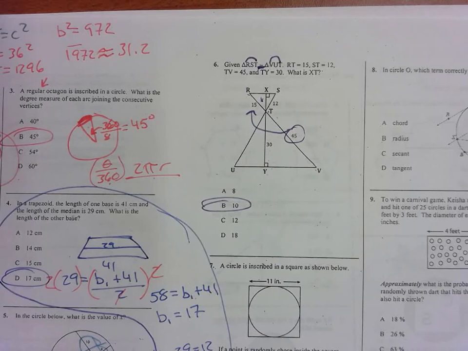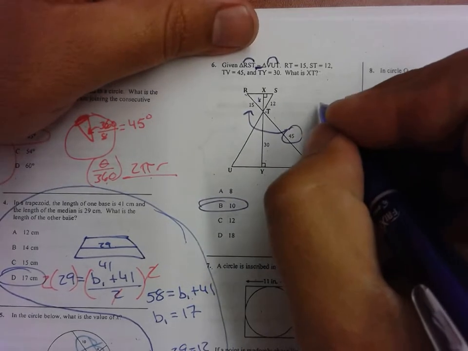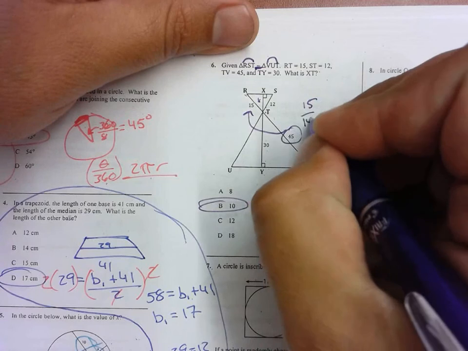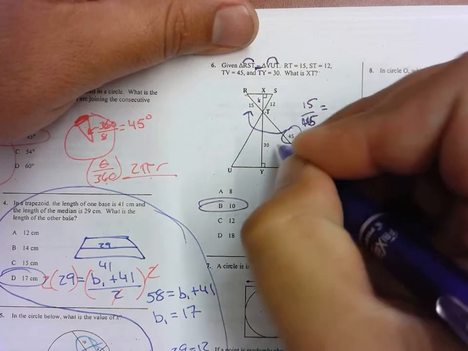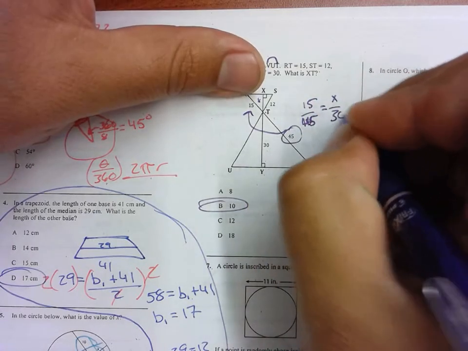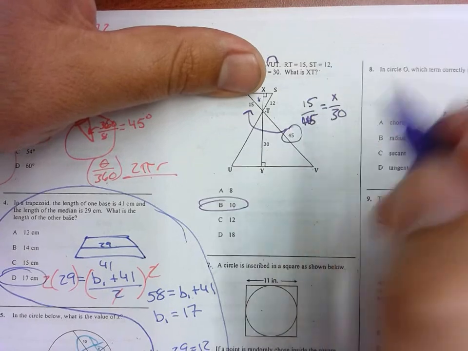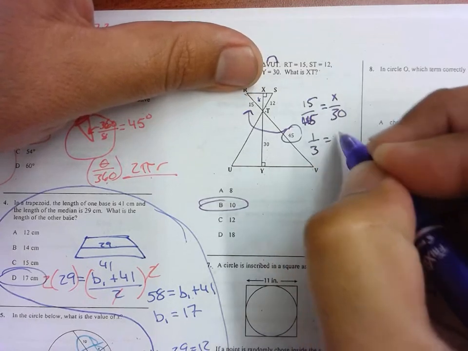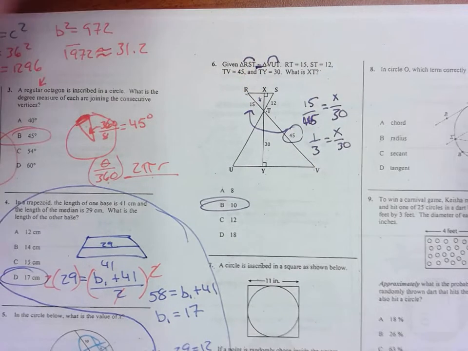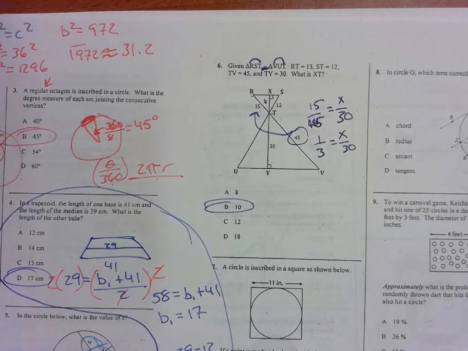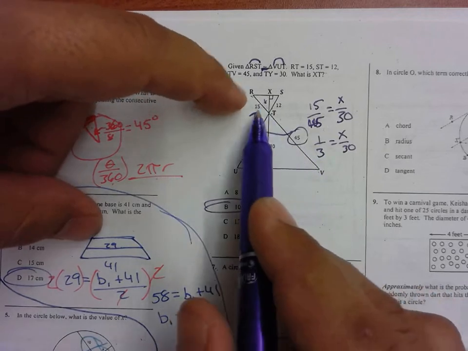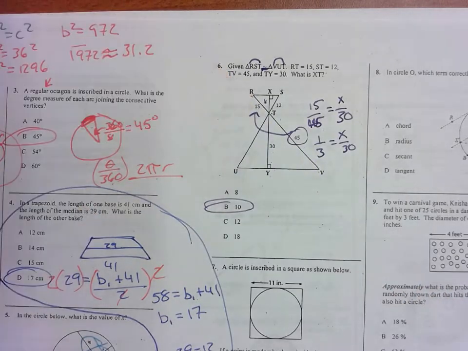Easy. Which, if we set up our proportions, we still would have got 15 over 45 equals x over 30. You can simplify this to 1 over 3 equals x over 30, and you're still going to get 10. Because 45 divided by 15 is 3.